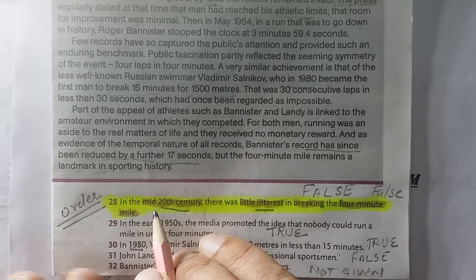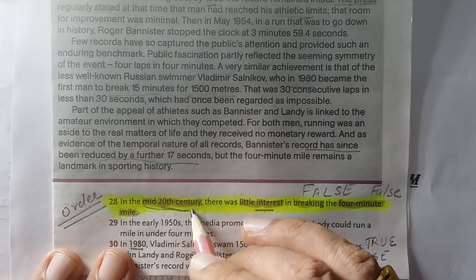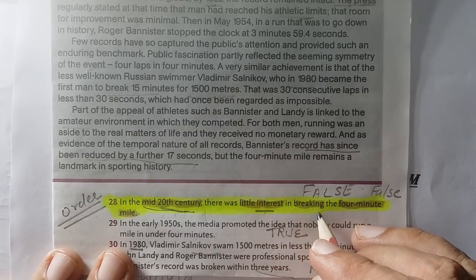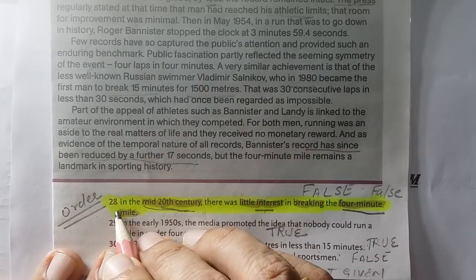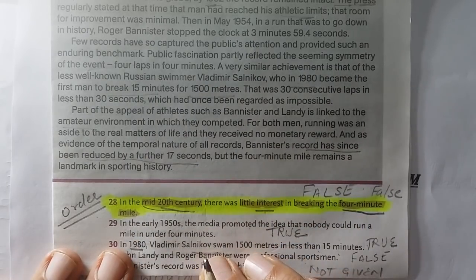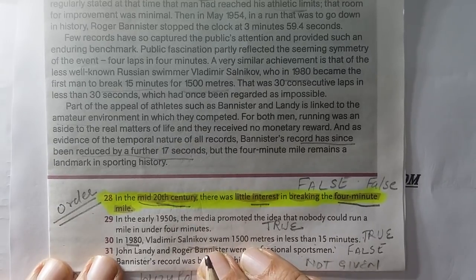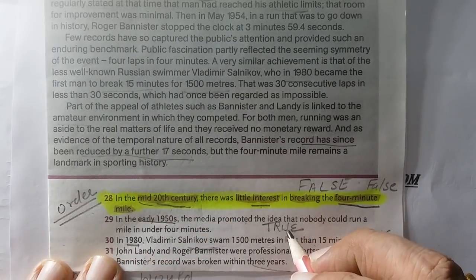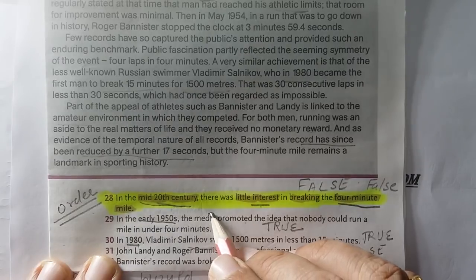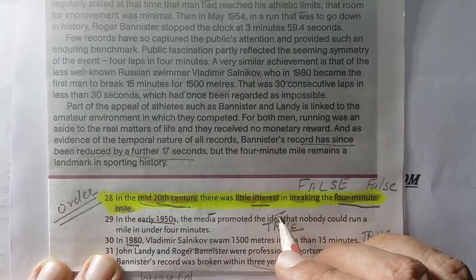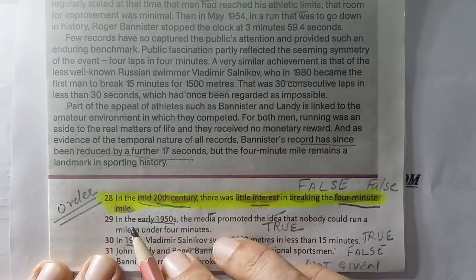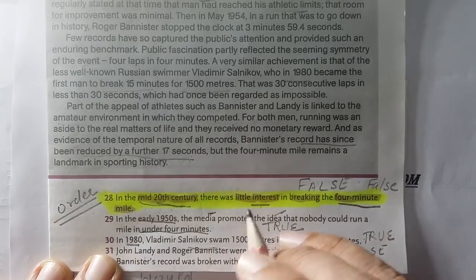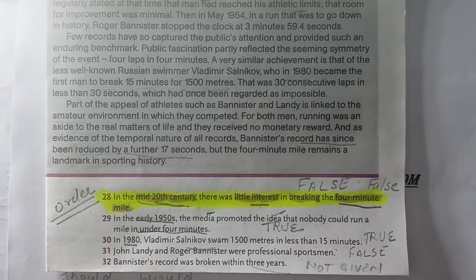So what I will do in the paper, I will underline mid 20th century. Interest I will underline. Breaking, this is a math term, I'll underline. And little interest also. Then I'll go to 29 in the test. I will underline the time period, that is early 1950s. The media, that is a noun here, again I'll underline, promoted the idea, noun, that nobody could run a mile under 4 minutes. That you have to run a mile in less than 4 minutes. It means this one. It may be 3.58, 3.59.